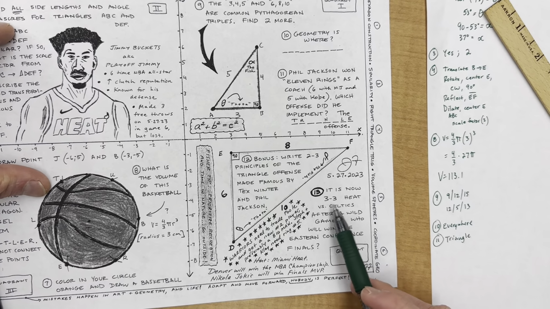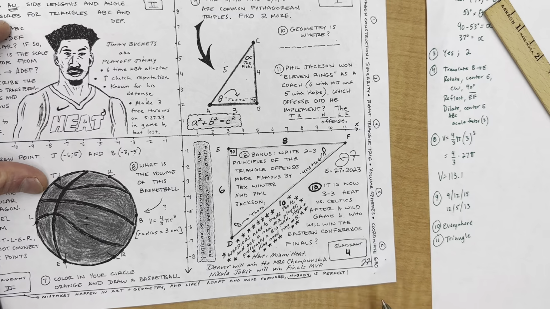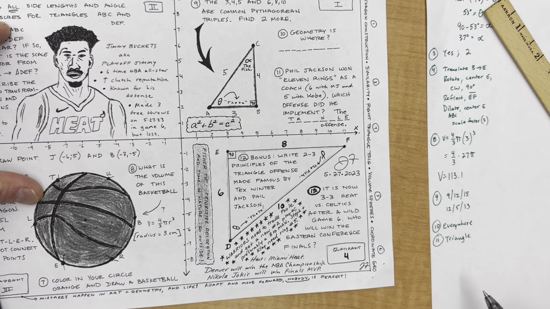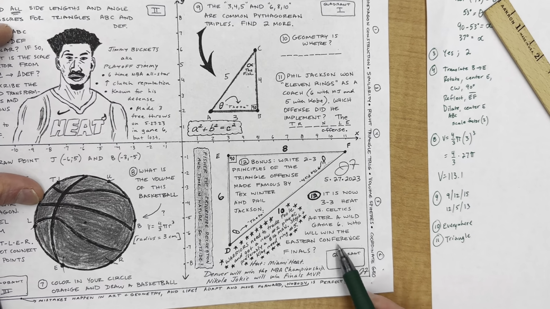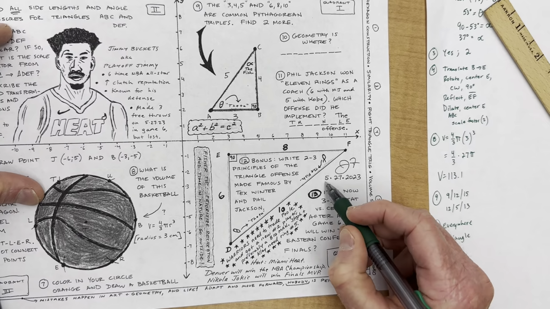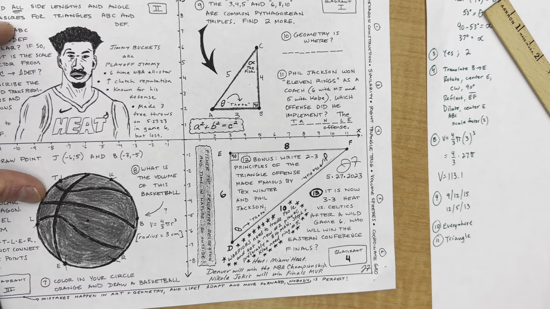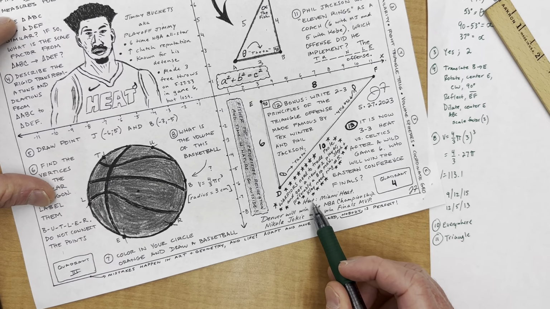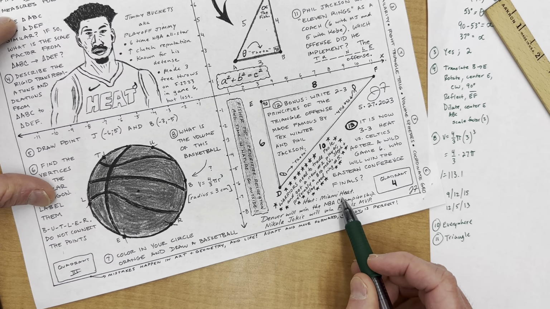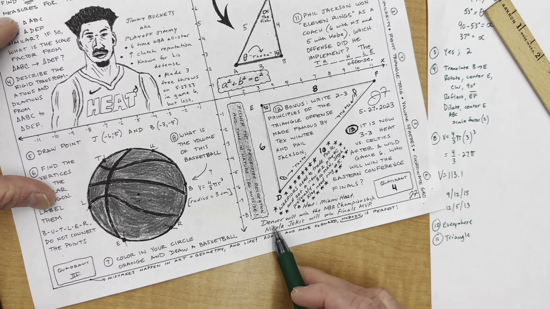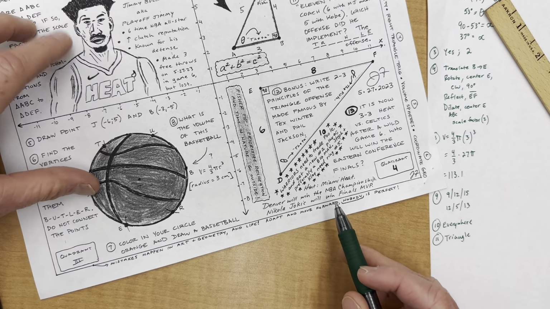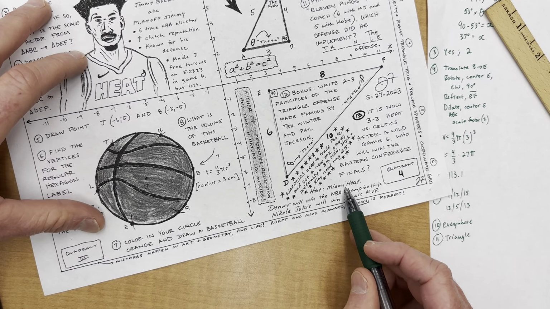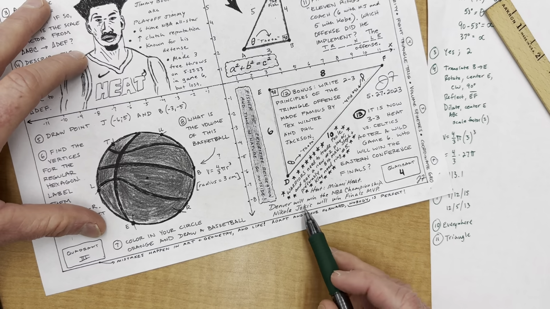Number 13, it is now 3-3 Heat versus Celtics after a wild game 6. Who will win the Eastern Conference Finals? Well, I did this drawing on May 27th. And I predicted it right, believe it or not. And I said, hint, Miami Heat. So that came true. Jimmy Butler won the Eastern Conference Finals MVP.